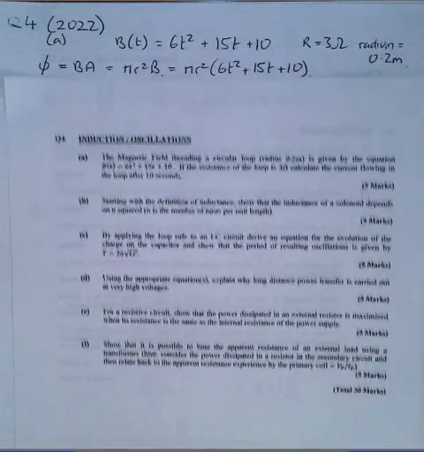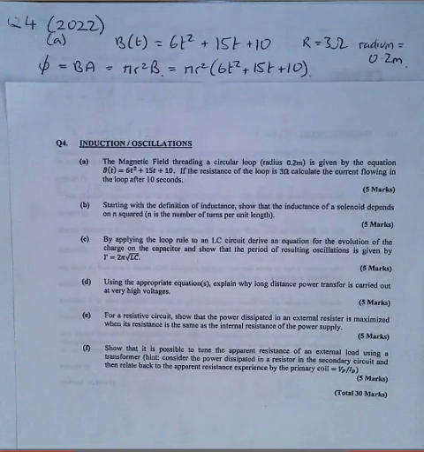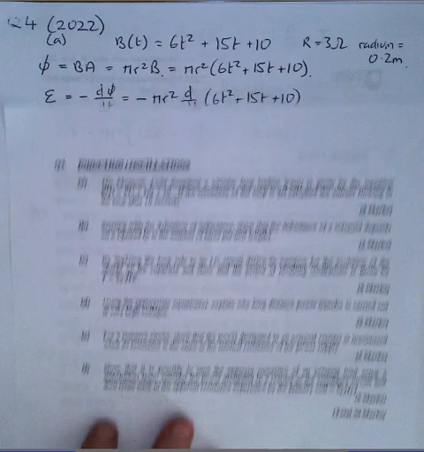I've done out the solutions already, so I'll just show you what I've written out. So I've written out the expression for the magnetic field. I've written down the information. The resistance is 3 ohms. The radius is 0.2 meters. And of course, the flux going through a circular loop is simply the magnetic field times the area of the loop. So that's pi r squared B, and then that gives you the expression there.